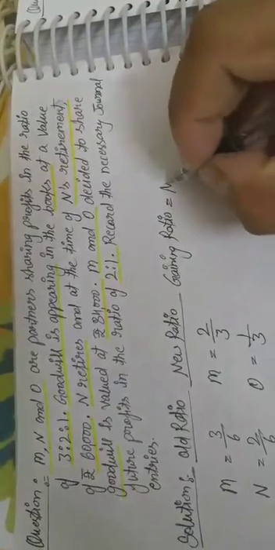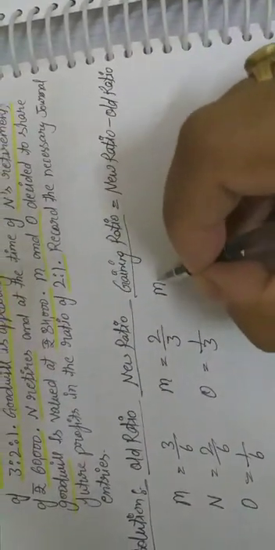For the gaining ratio, gaining ratio is equal to new ratio minus old ratio. So new ratio for M is 2/3 minus the old ratio, that is 3/6. 6 will be the LCM, 4 minus 3 is equal to 1/6.